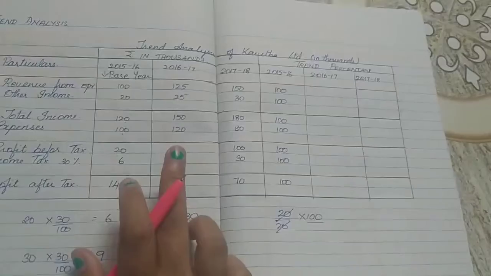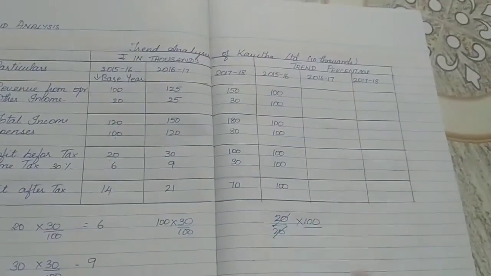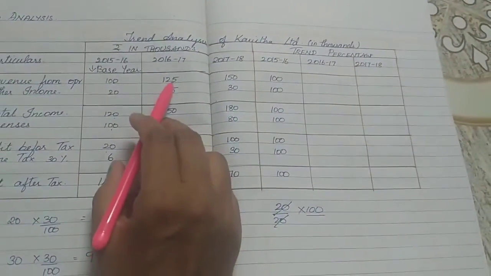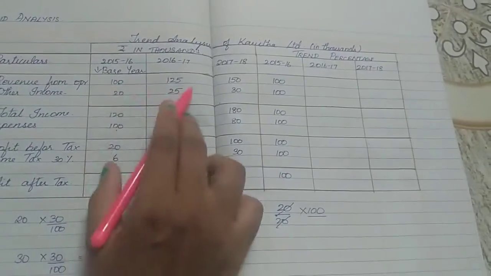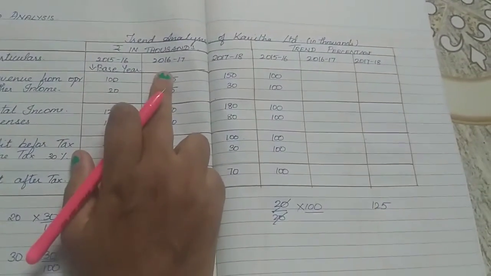Next, when we go into 2016-17, we are going to do it year wise because there are chances of you getting confused. When you go to 2016, my base year is this. So if you are taking revenue from operations, it is going to be 125 rupees for 2016-17.